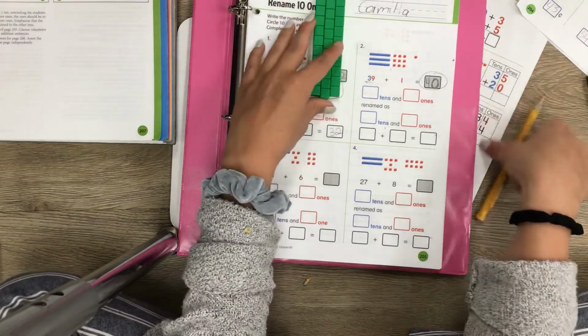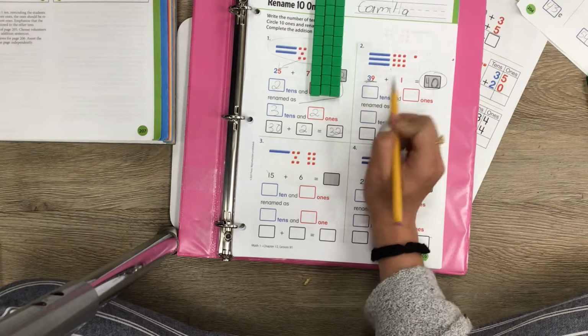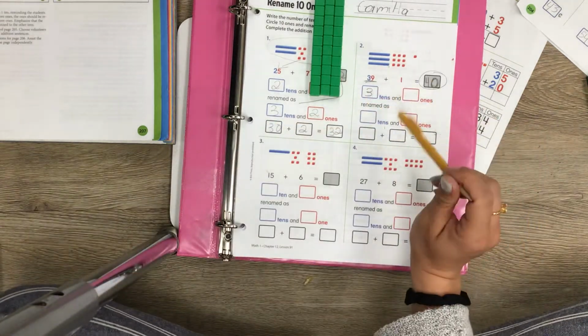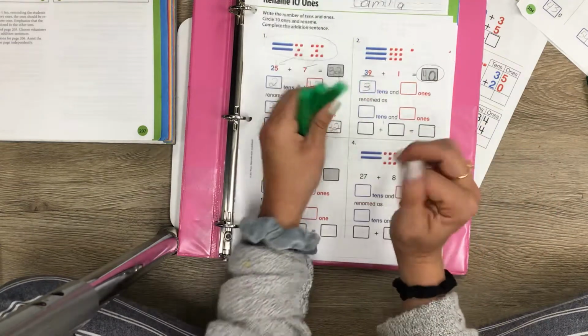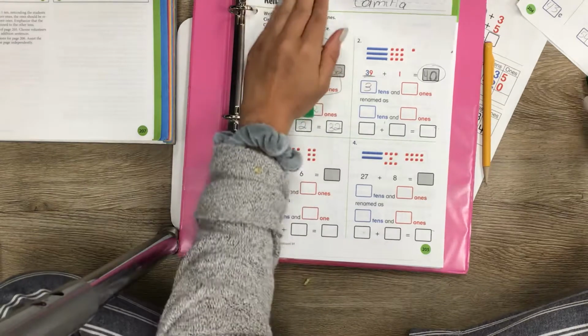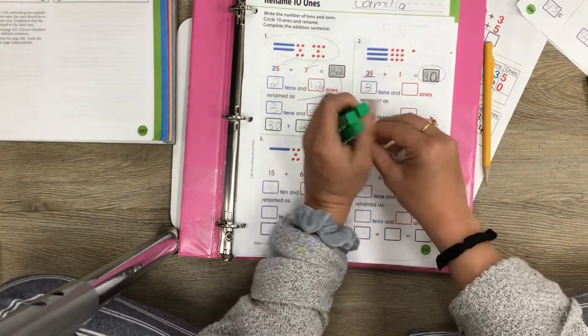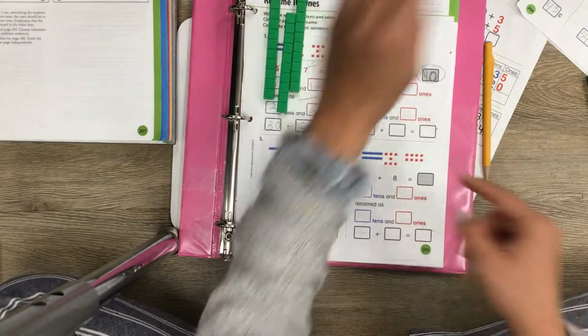There are 3 tens in 39. So I have 3. Now, I only have 30, but I need to get to 40. So how many ones am I going to use? I have 10, 20, 30, and then I'm going to use my ones to give me 40.